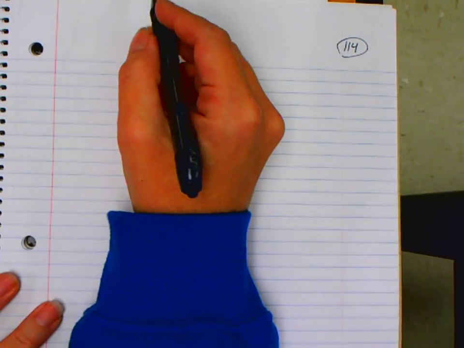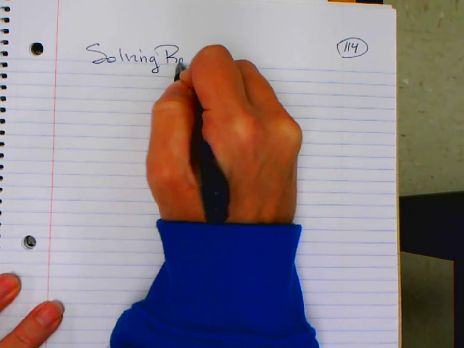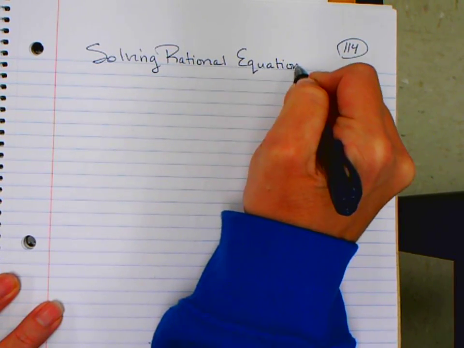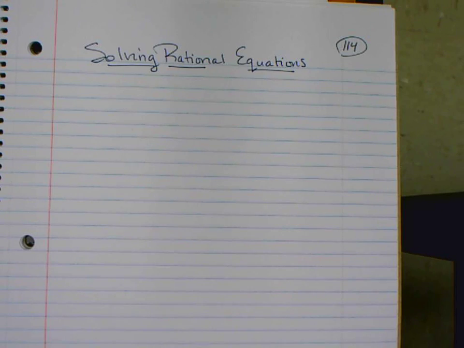All right, page 114. Today we're going to be solving rational equations. So far we have simplified rational expressions. We've multiplied rational expressions. We've divided rational expressions. We've added and subtracted rational expressions. But nothing has had an equal sign in it, right? We haven't done anything with equations. Well, today I'm going to show you what to do when you have a rational equation.